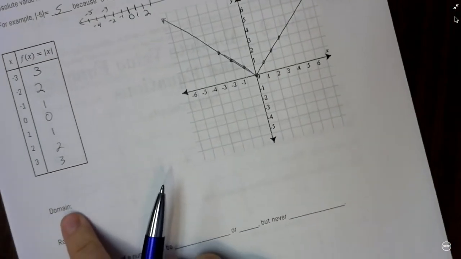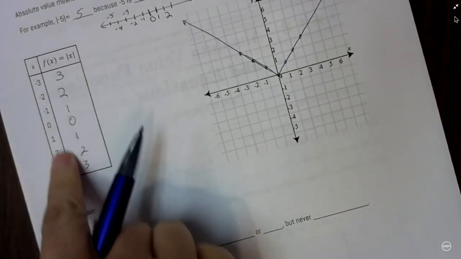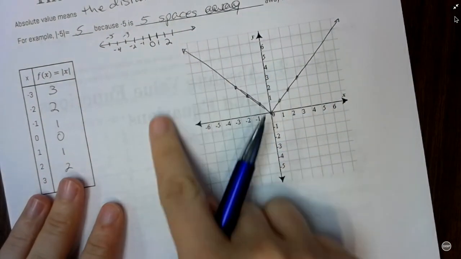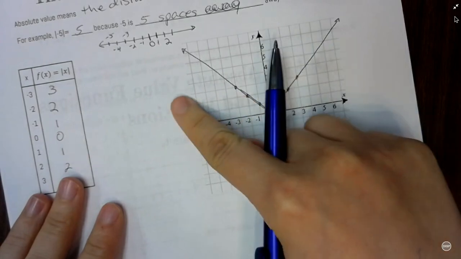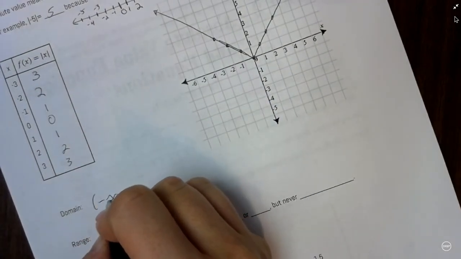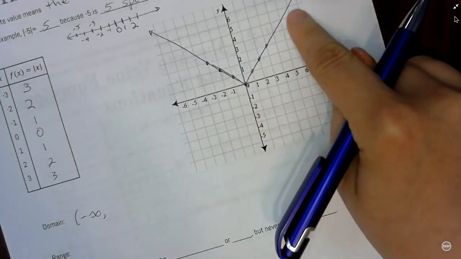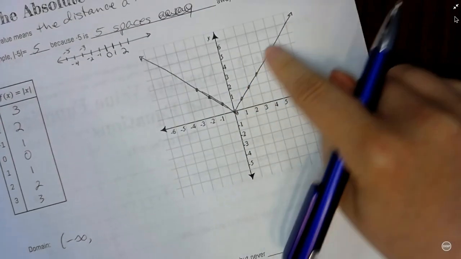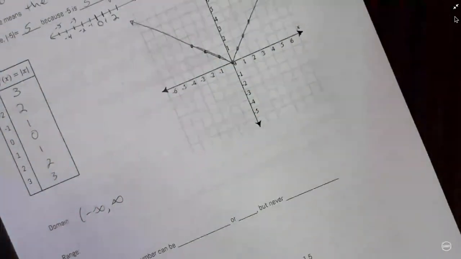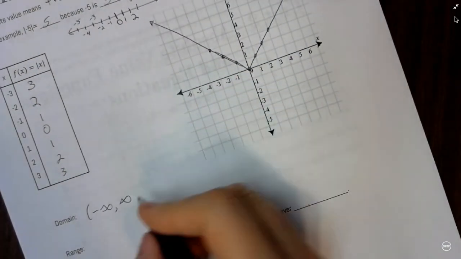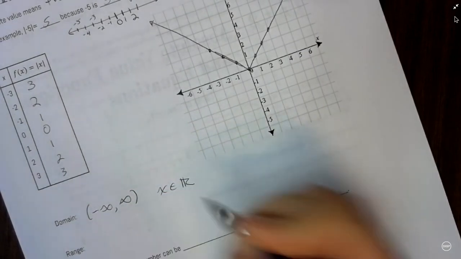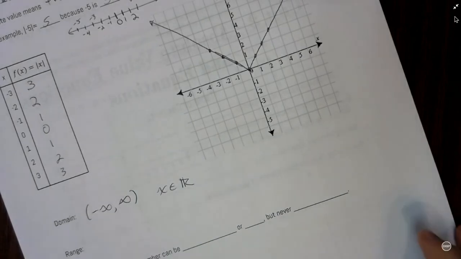Then the domain of this function, the x values, so notice if I go from left to right, there's an arrow here, which means I can keep going to the left forever. So my domain is -infinity to, then I can keep going forever again to the right. So my domain is -infinity to +infinity, which is the same as saying x is an element of the real numbers. So all real numbers.